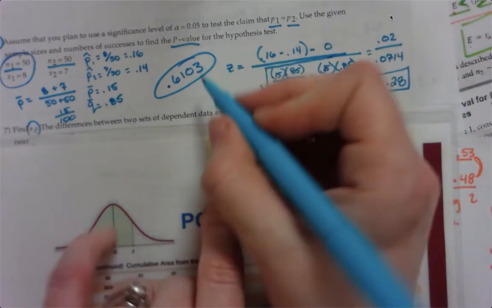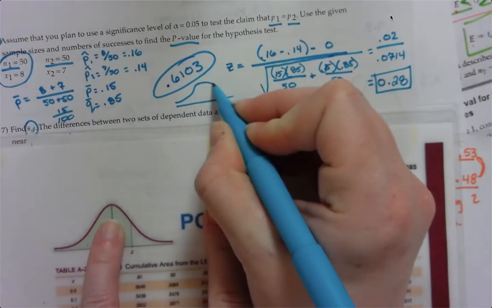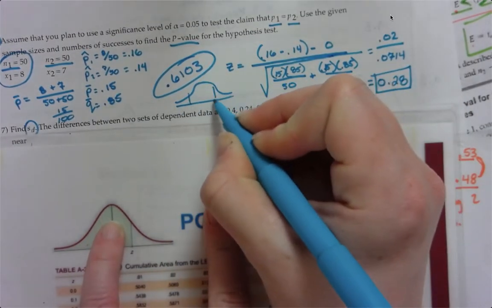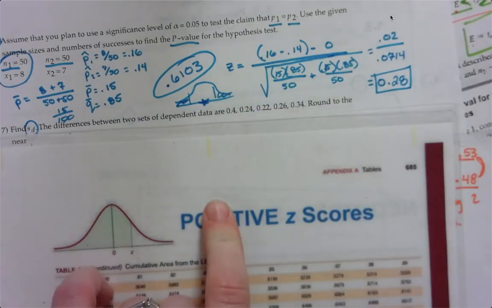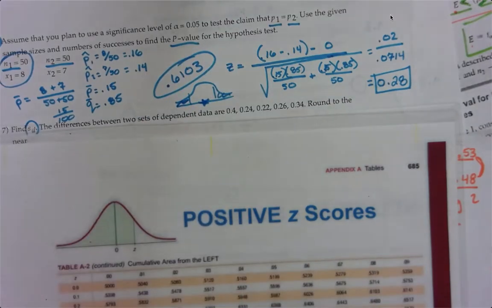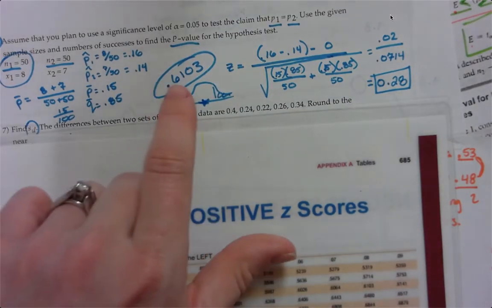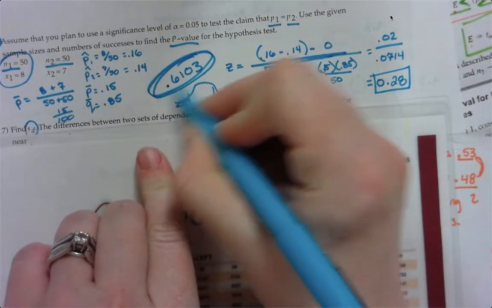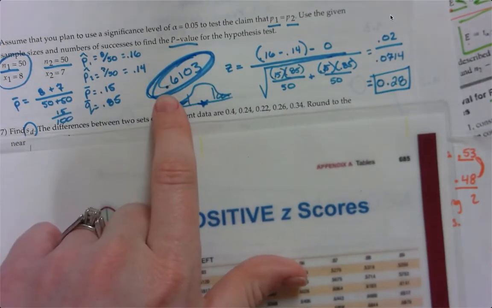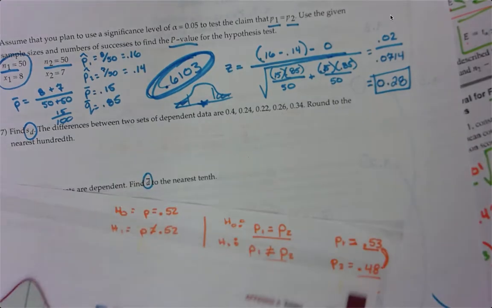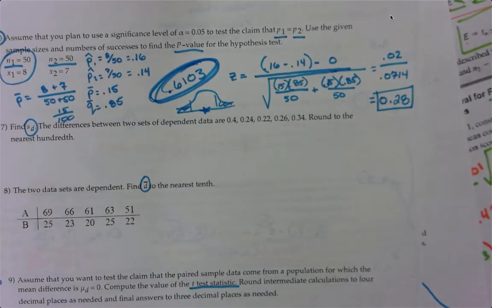And then what I would do further is look and find where that lives on my bell curve, etc. But they didn't actually give us a hypothesis test to do. So the p-value here is going to be that 61.03. I'm going to convert it from a z to a p, which is a percentage. So that one was kind of a booger. That's why I decided to do that one with you.